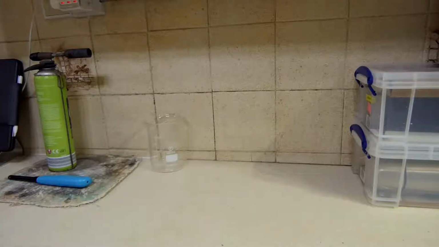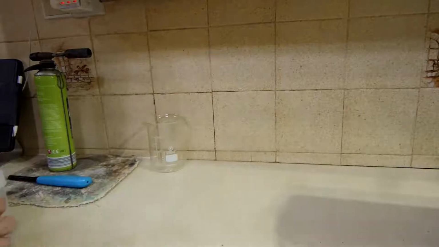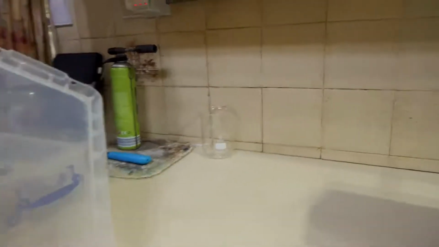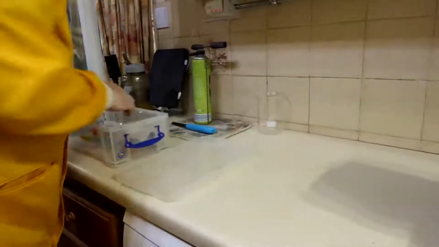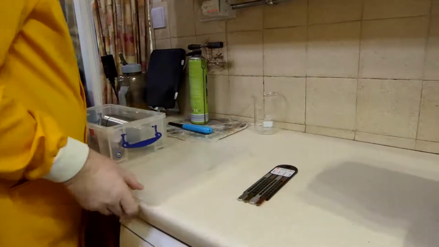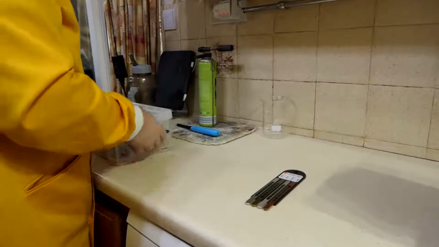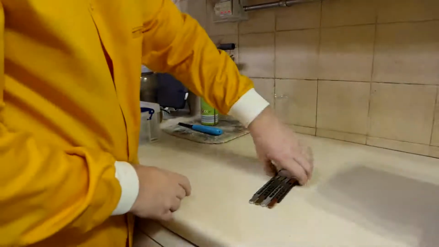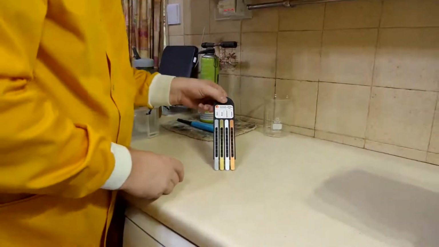I've got a series of experiments that I can do. I've got a whole series of boxes with bits and pieces here. And the first of these that I want to have a look at is this device.